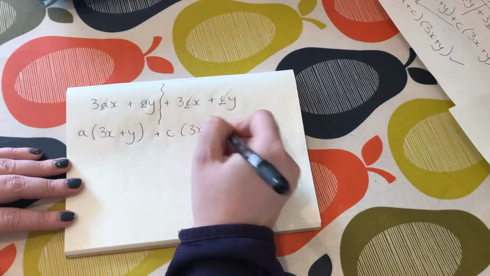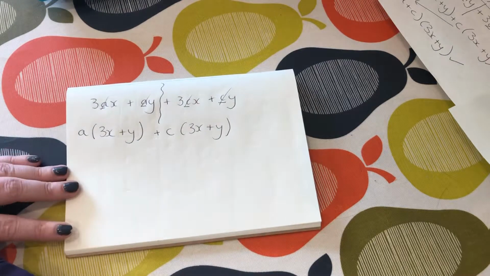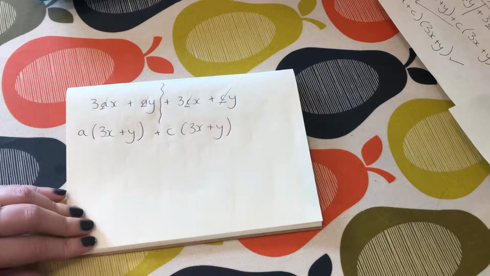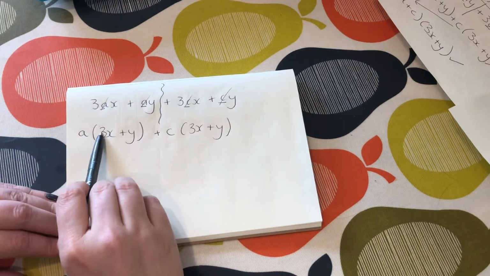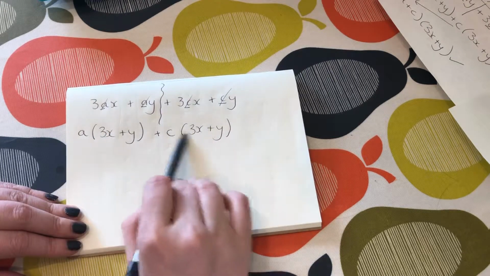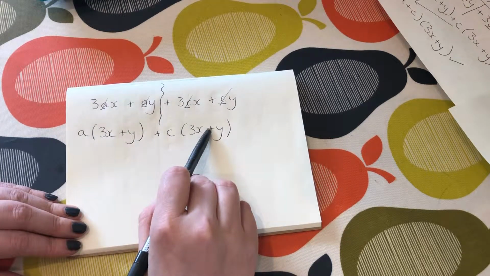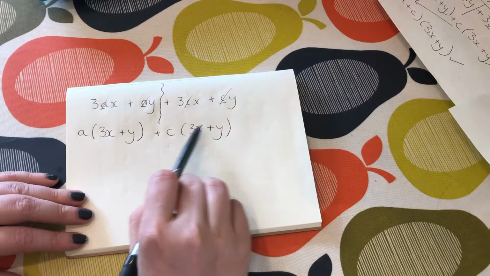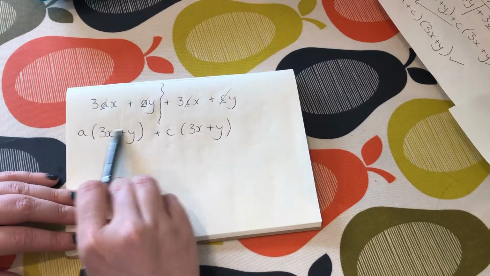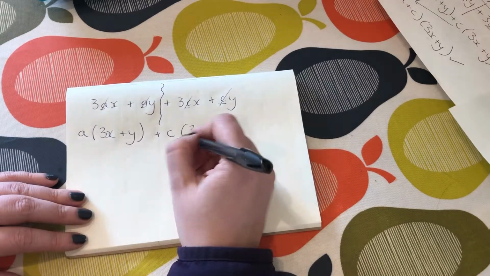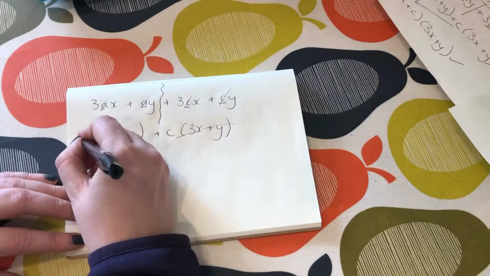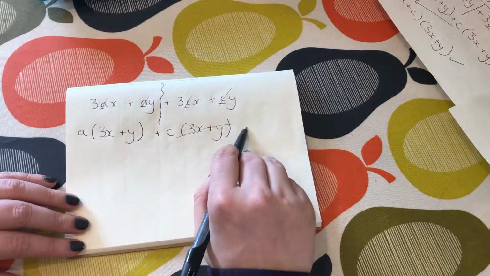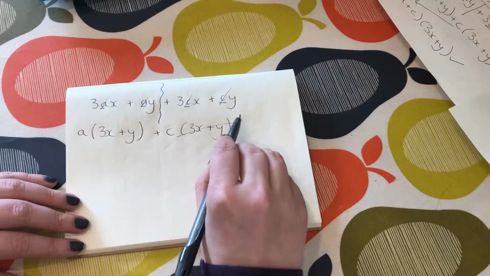3x plus y. Now, a really cool trick to know if you're on the right track here is what's inside this bracket and this bracket should be the same. Because what we can do is, when we're multiplying them out, we only need one of these. So we can basically get rid of one. Even if you just get this far, you'll get loads of marks. But there's still one more step.